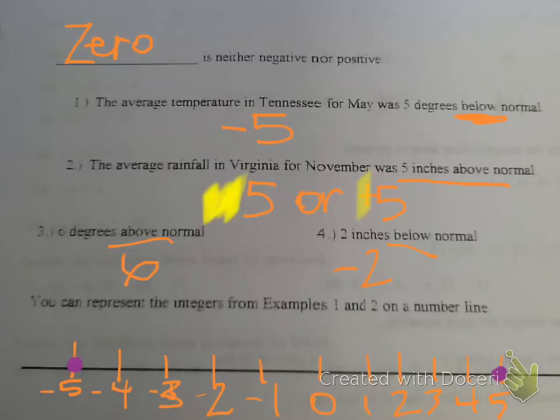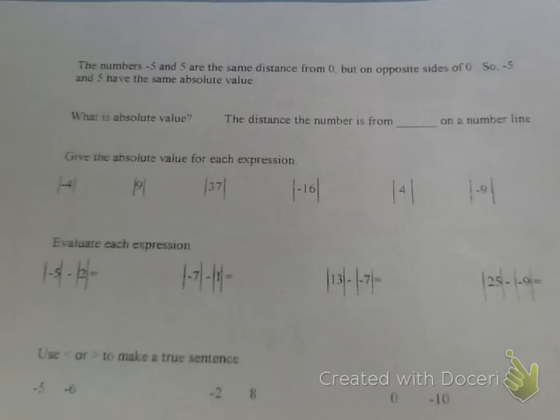We never, ever, ever put our dot above the line. That is incorrect. I will count it wrong. If I told you to graph 0, it would not be here. It would not be here. It would not be here. It is right here. So this is where our points go when we're graphing them. This one's wrong and this one's wrong. Alright.